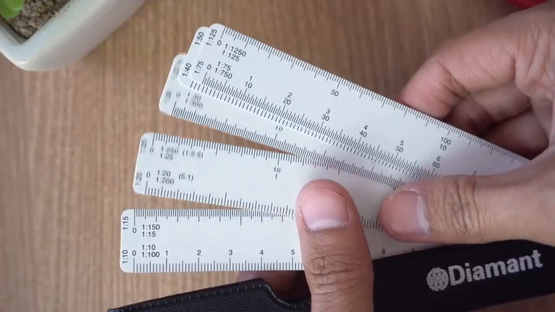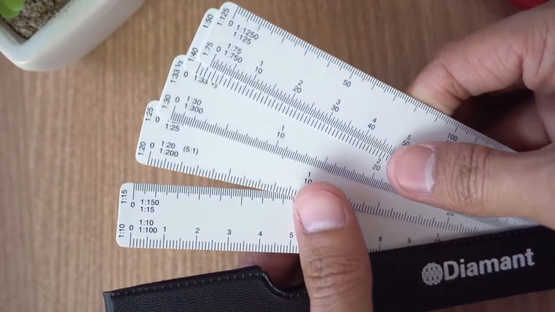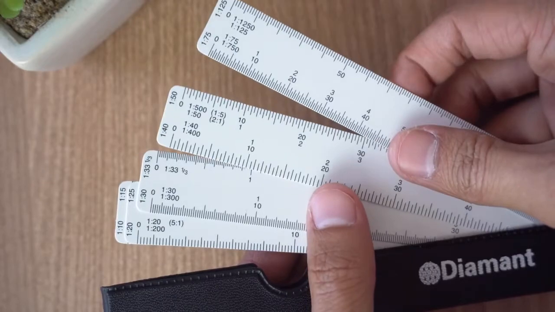So let's say you need to make a scale model with like some sort of 1:58 scale for some reason. So even if you have a scale ruler with you, I doubt that that scale ruler has a 1:58 scale conversion ratio. So yeah, with this app, you don't have to worry about that.